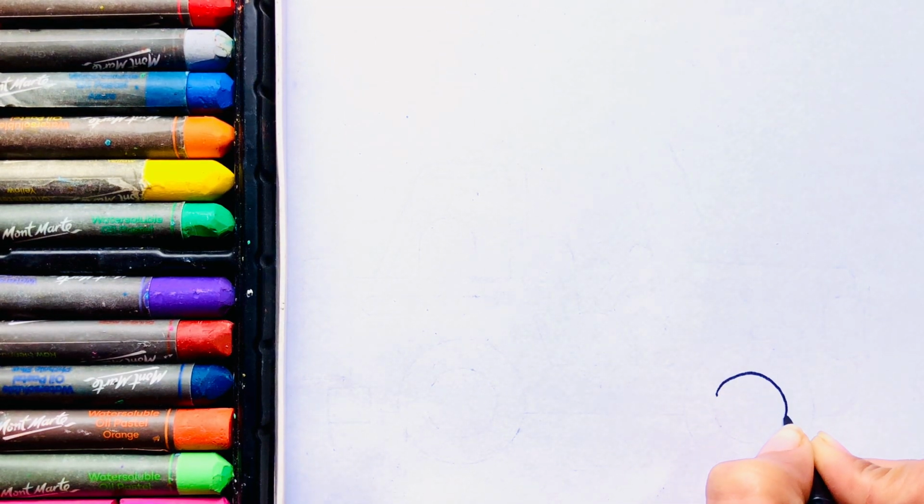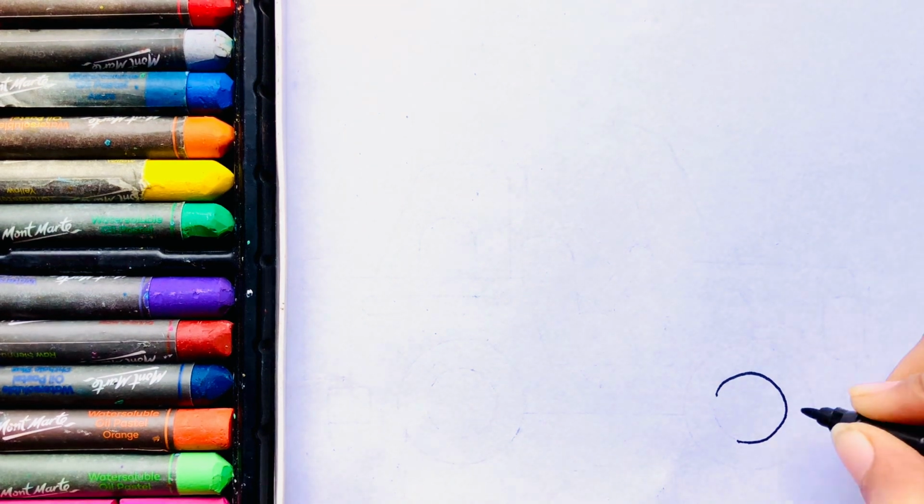Today we will learn how to draw a jeep and learn some color names.